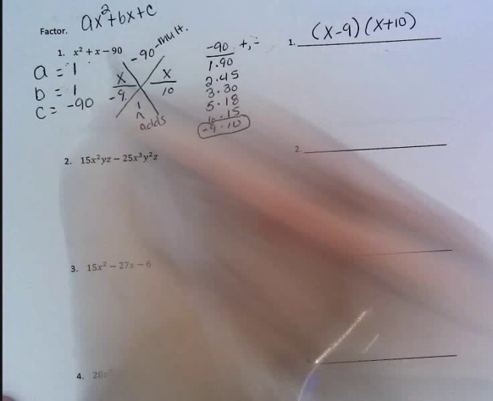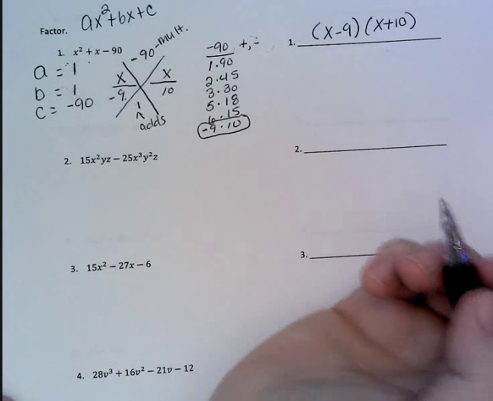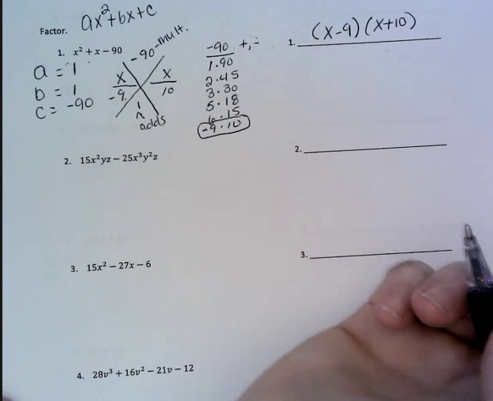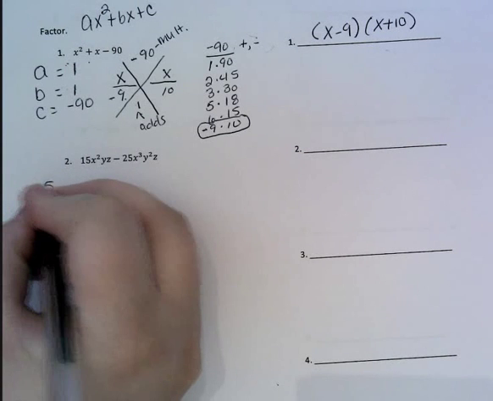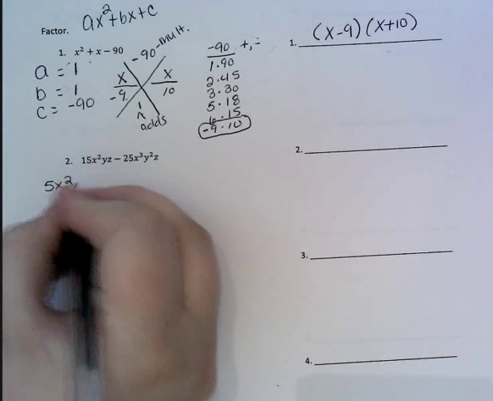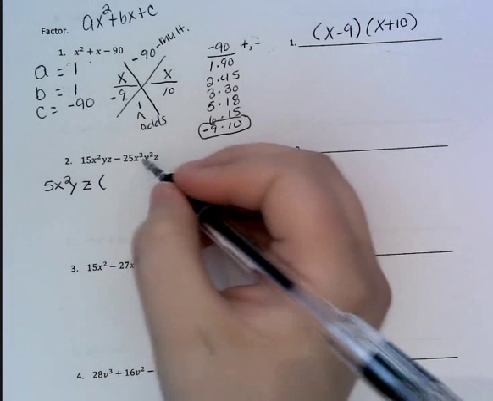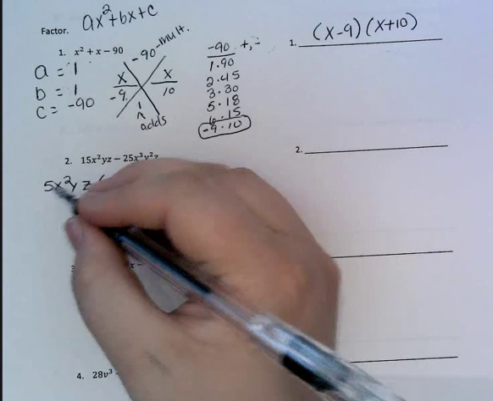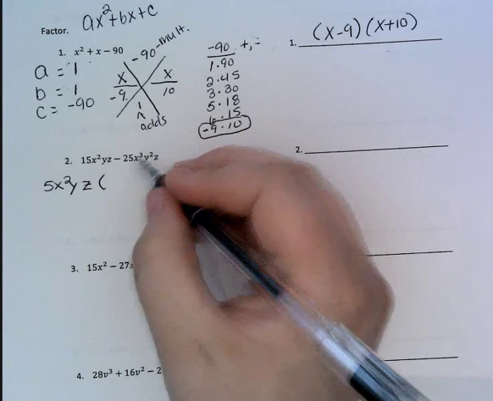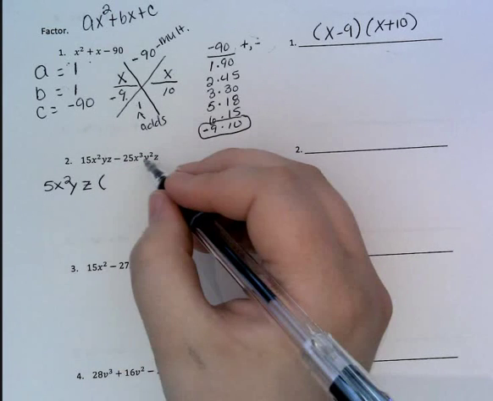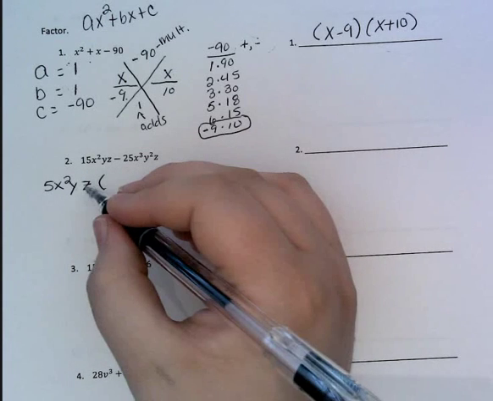Number 2, step 1 tells us to take out our greatest common factor. So our greatest common factor is going to be 5x squared yz. You've got to look and see what number 15 and 25 have in common, which is 5. If you've got an x squared and an x to the third, the most x's you can take out are 2. Between the y and the y squared, the most you can take out is just y. And between the 2 z's, the most you can take out is z.